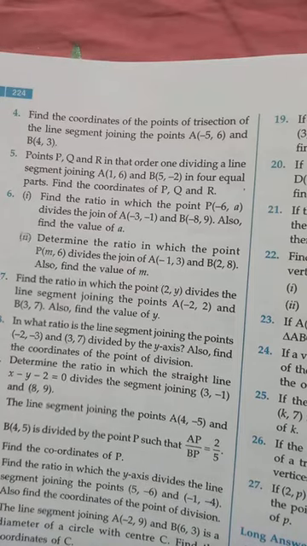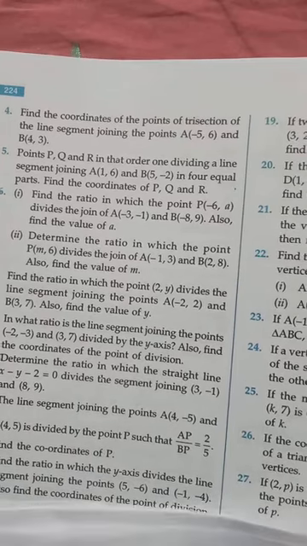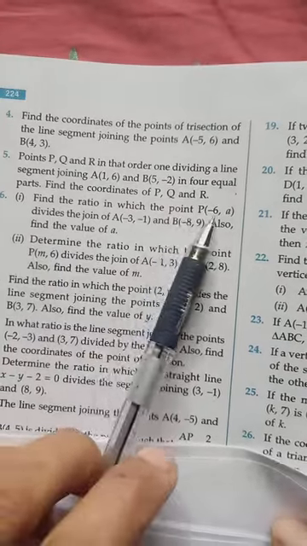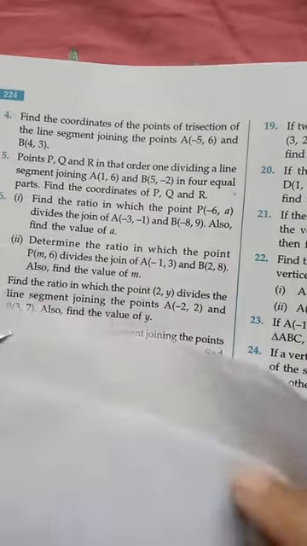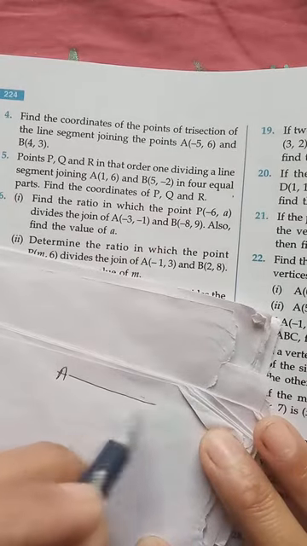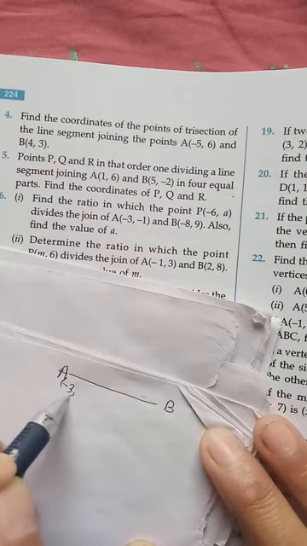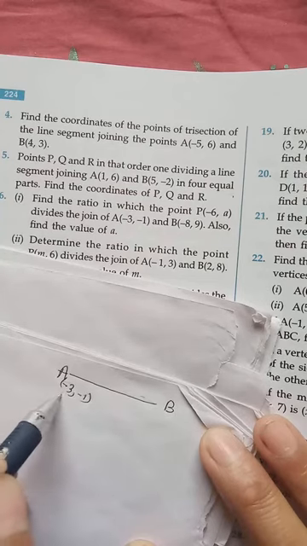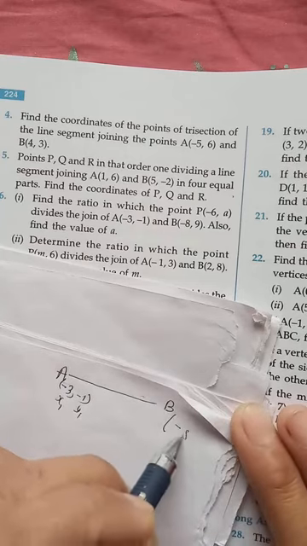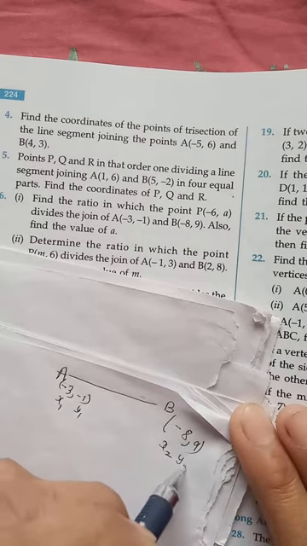Exercise 7b, coordinate geometry. We'll continue with question number 6. Here we have to find the ratio in which the point divides the join of A and B. So there is a line which joins A and B. A is (-3, -1), we can take it as x1, y1. Then B is (-8, 9), we can take it as x2, y2.